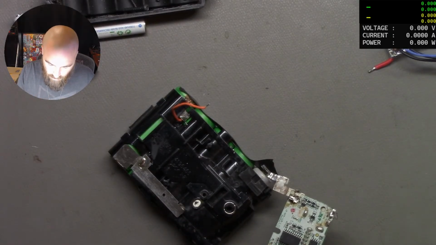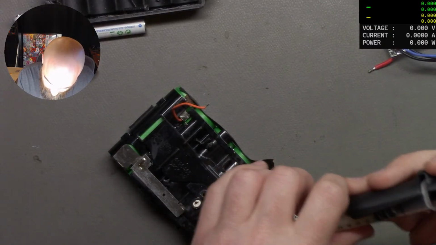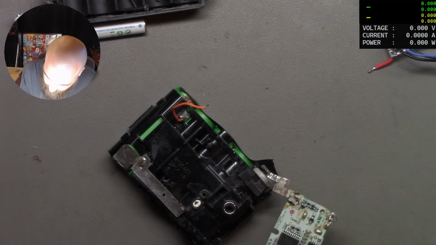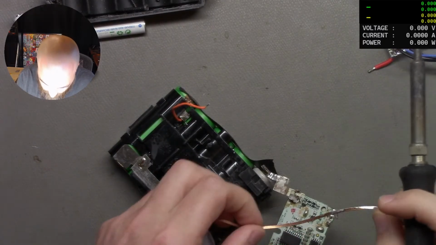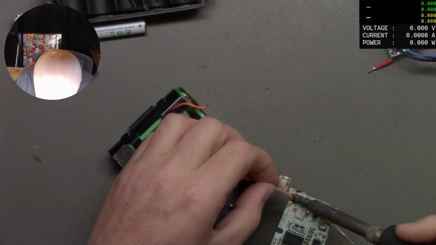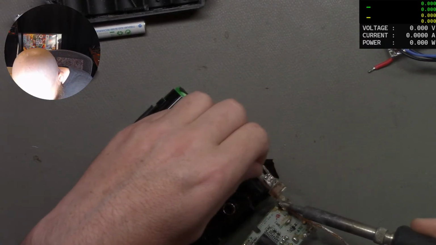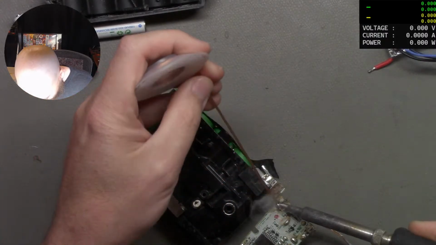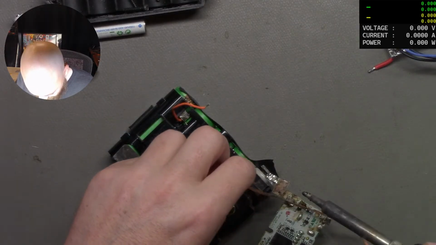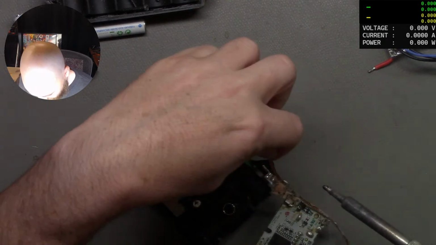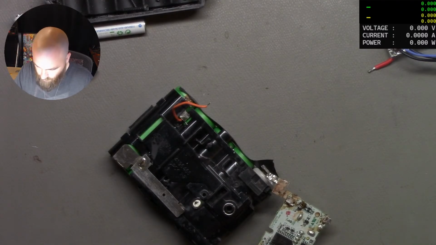Don't think I'm gonna be able to wick everything off of there. Yeah, I love those fumes.